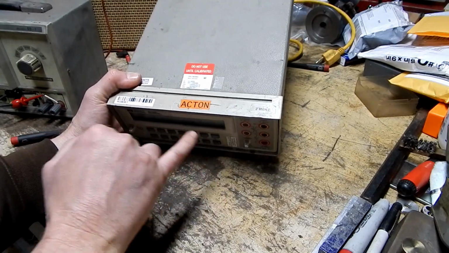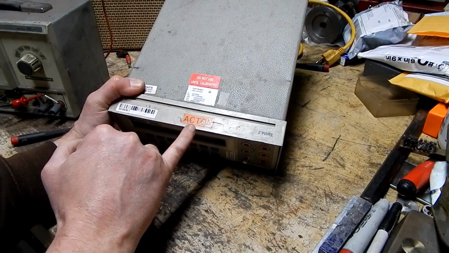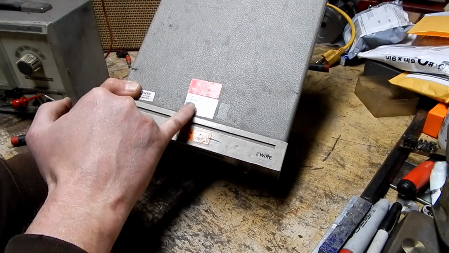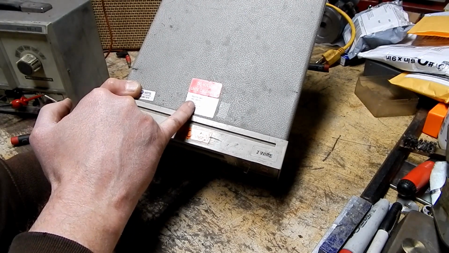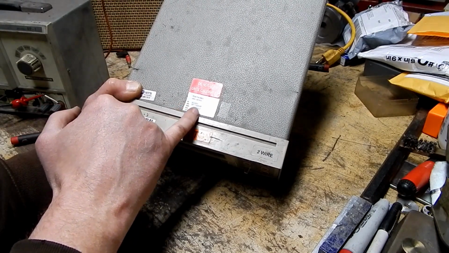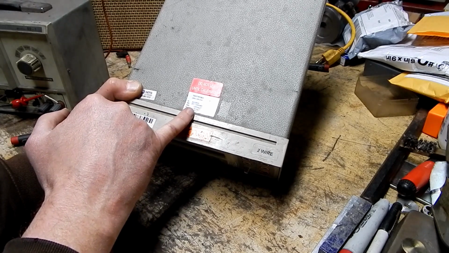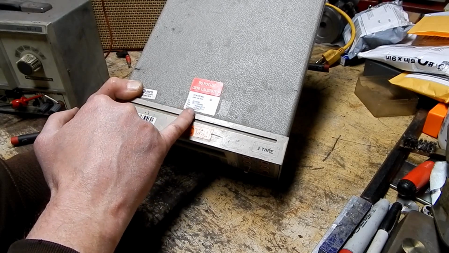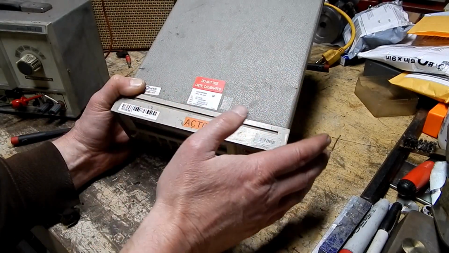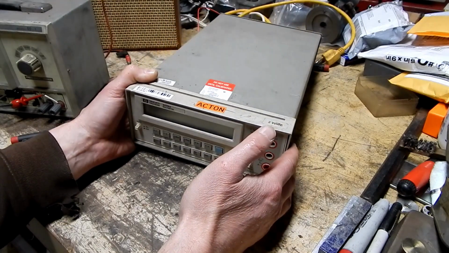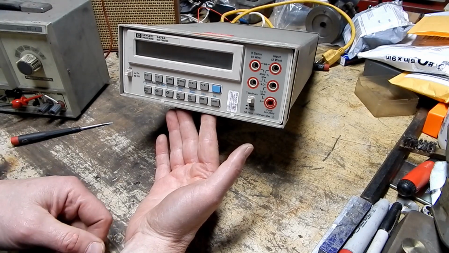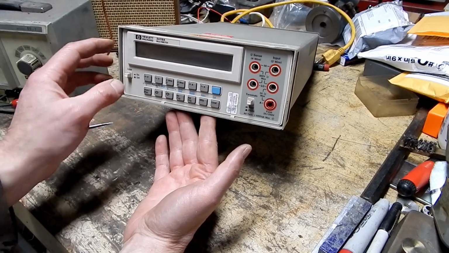Interestingly enough, this actually is marked Acton, so this must have been in the Acton, Massachusetts plant or lab. And it says Tektronix. And it actually has an ID number, almost like an inventory number, and a date. It says September 2014 was the calibration date, and that it was due for calibration in 2015. So as surplus equipment goes, that's not that horrible that this was calibrated about 5 years ago. Well, closer to 6 now. But, you know, it's also been sitting.